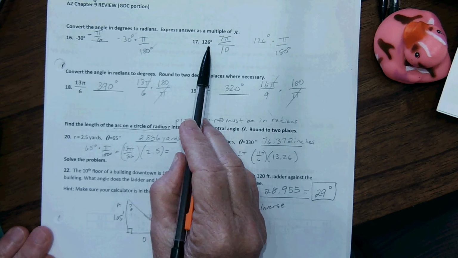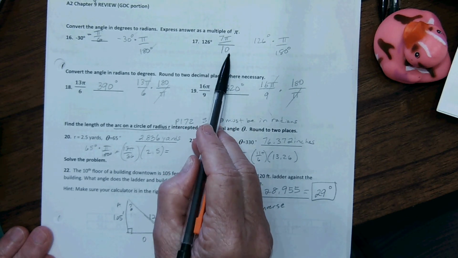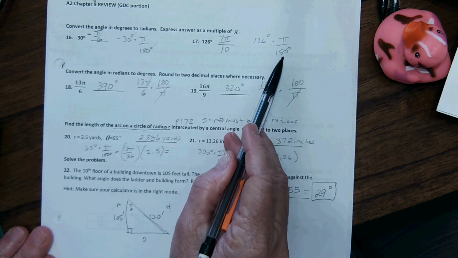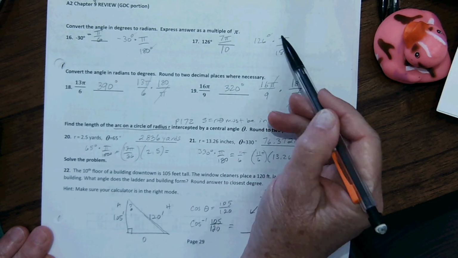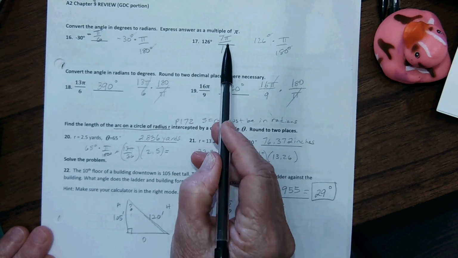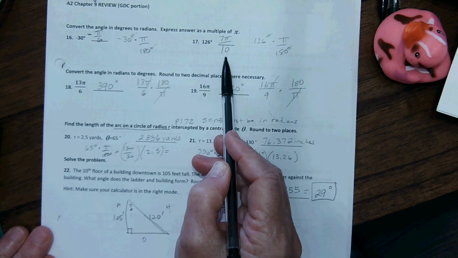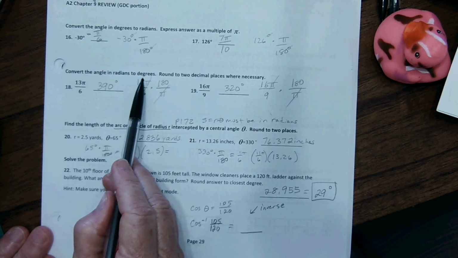126 degrees is 7 pi over 10. How did I get there? 126 times pi over 180. The 126 over 180 simplifies to 7 over 10.